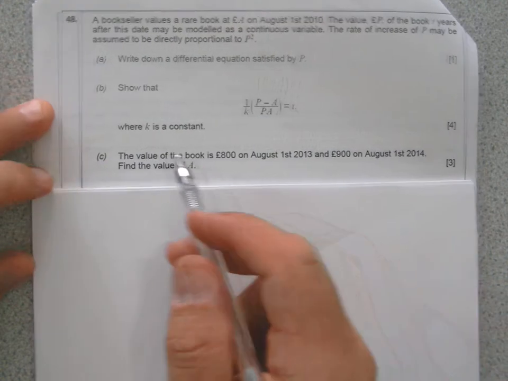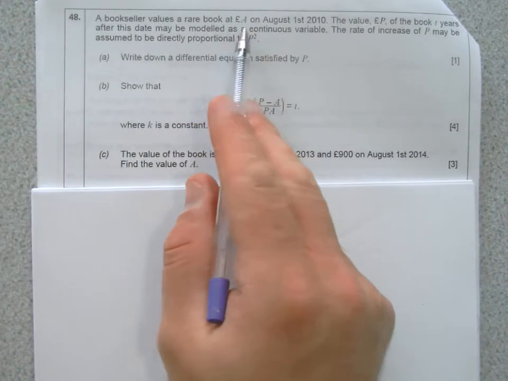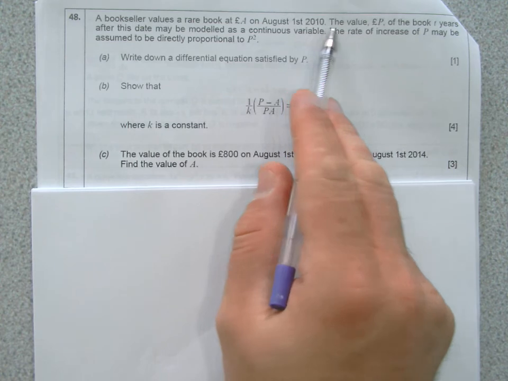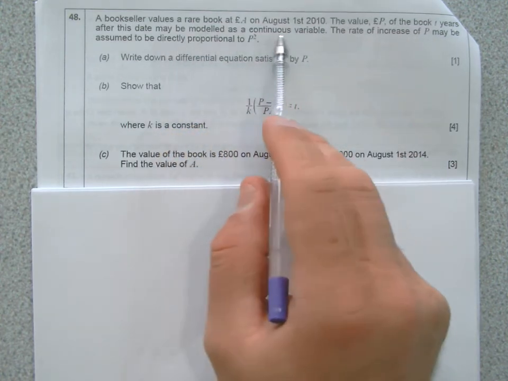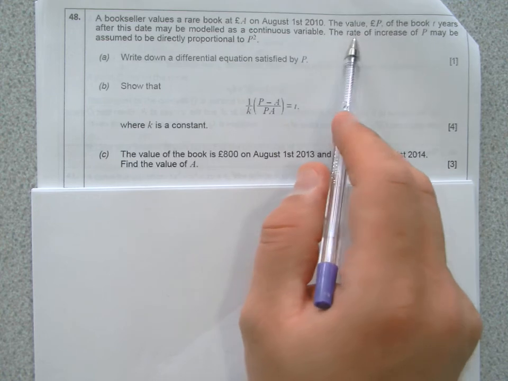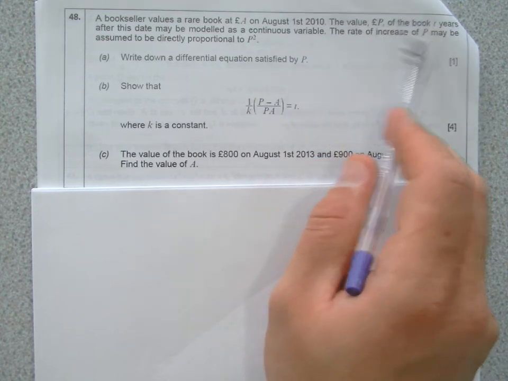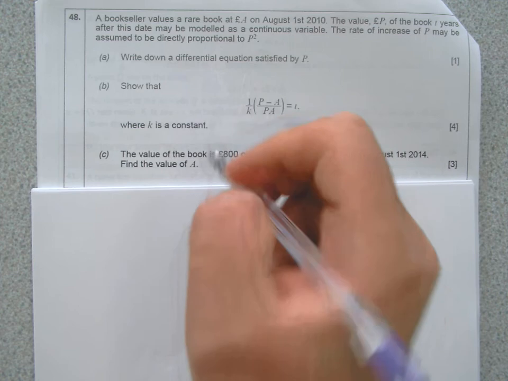Question 48. A bookseller values a rare book at £8 on August the 1st, 2010. The value P of the book T years after this date may be modelled as a continuous variable. Now this is the important bit. The rate of increase of P may be assumed to be directly proportional to P squared.